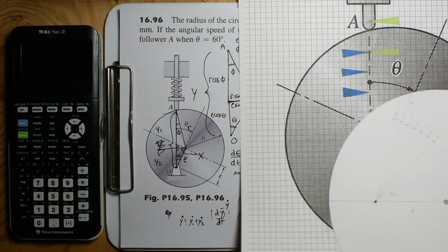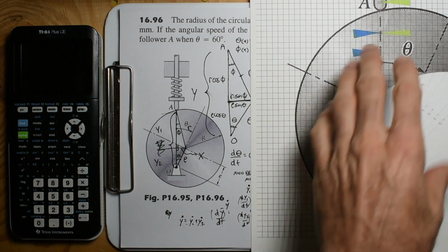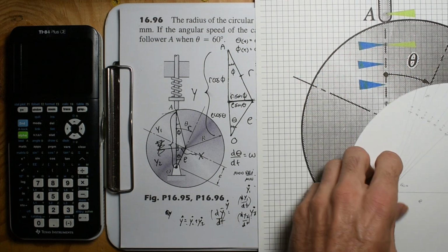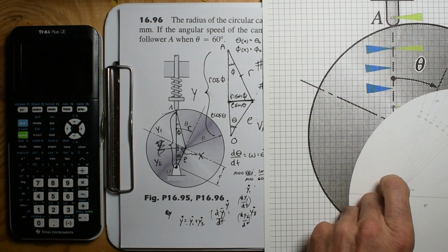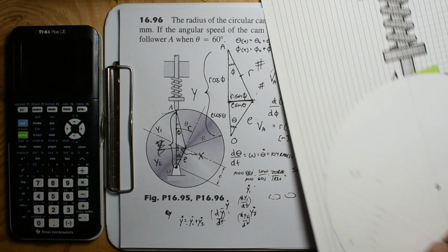And that's always good because essentially we're going to get an equation for phi, and it's going to tell you how it's changing in relationship to this angle. We just kind of spelled it out.